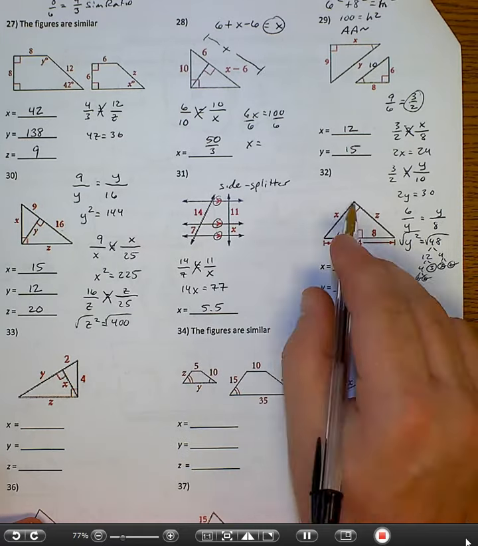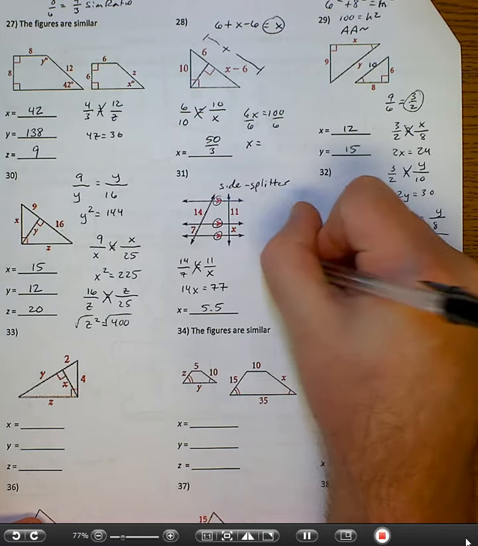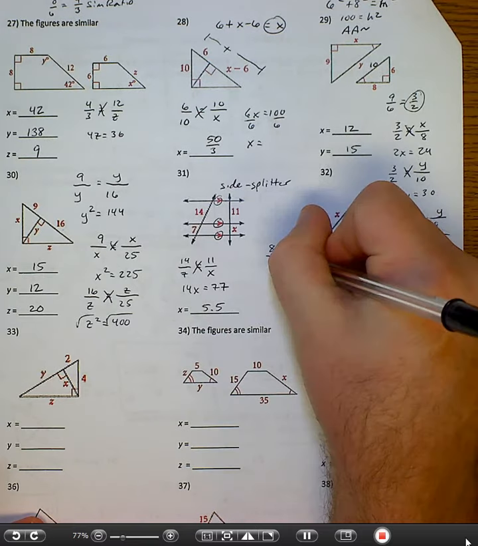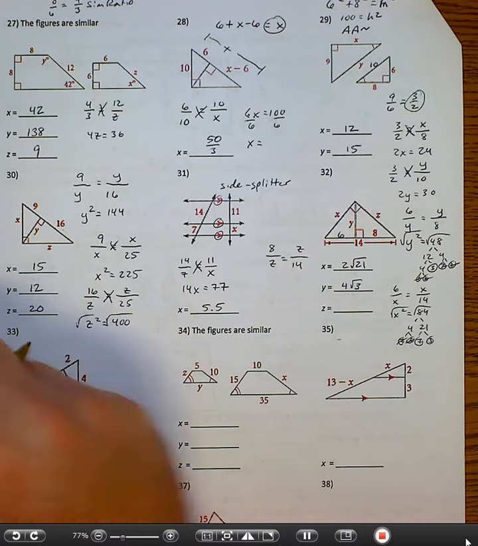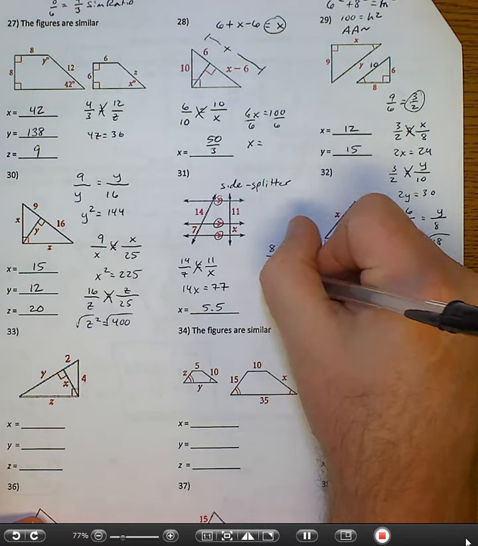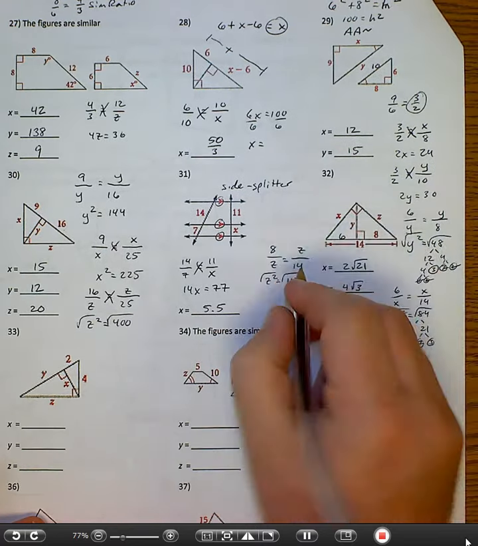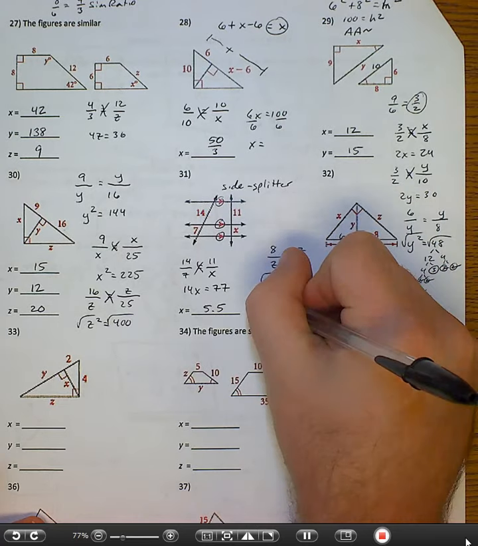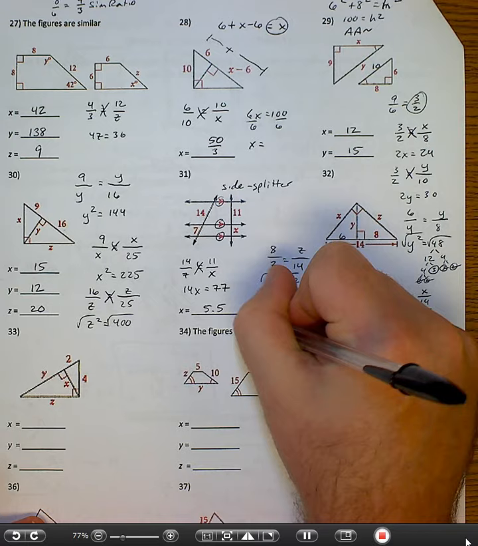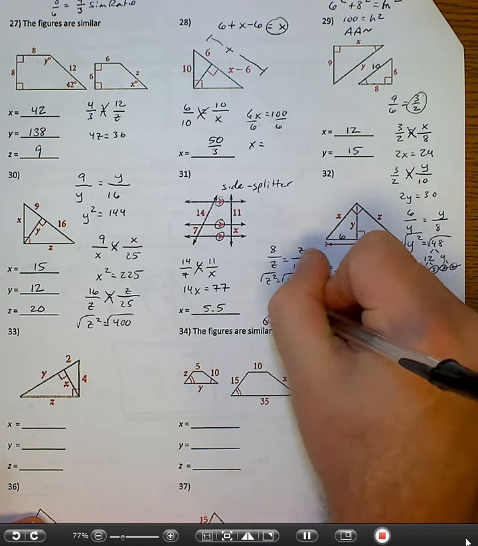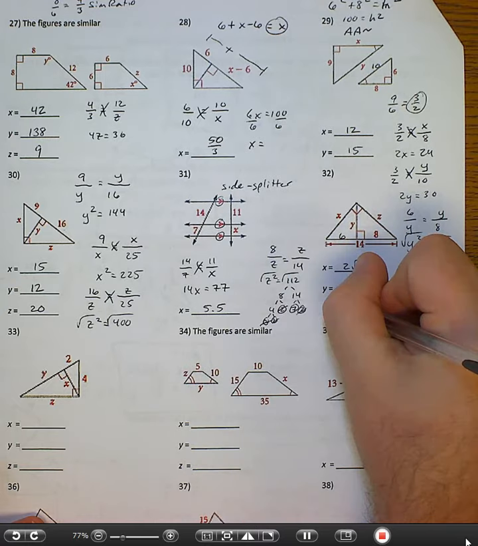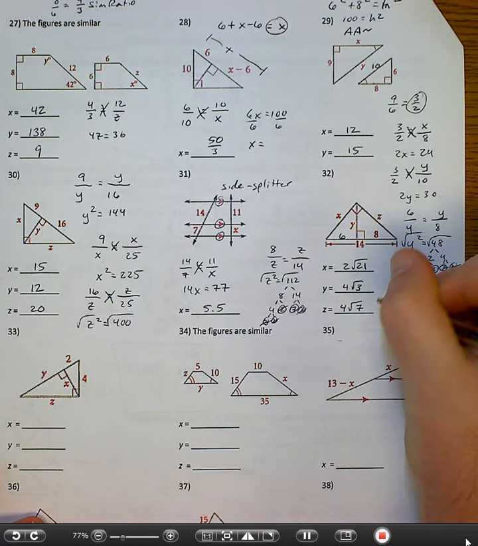It's a leg of the large triangle, so it's the geometric mean of the adjacent piece, 8 and 14, the whole thing. 112, so z squared equals 112, square root. Well, I know 8 and 14 multiply to 112. 8 is 4 and 2, 2 and 2, 7 and 2. So a pair of 2's, and another pair of 2's, so it's 4. Left over 7 on the inside, so 4 radical 7.